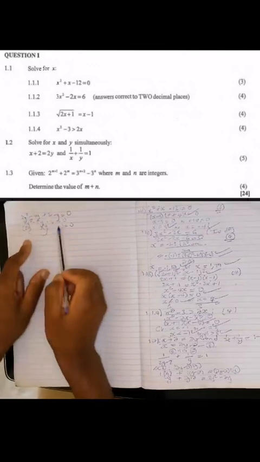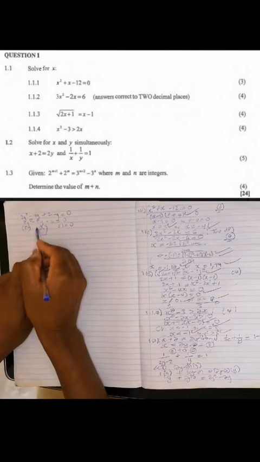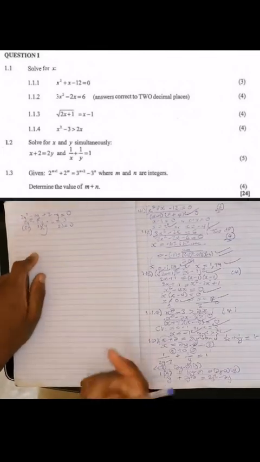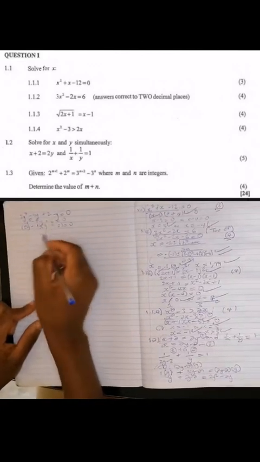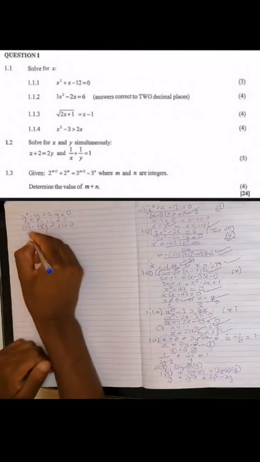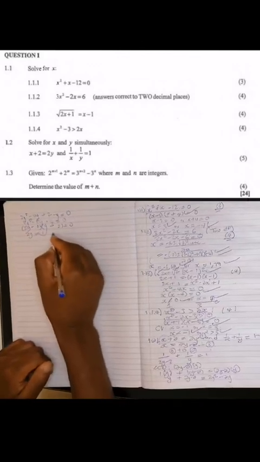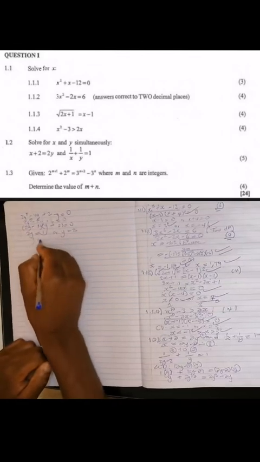Meaning that 2 multiplied by 2 will give us 4. And then 1 multiplied by 1 will give us 1. And then 4 plus 1 will be negative 5. And then we'll equate each bracket to 0. It's going to be 2y is equals to 1, or y is equals to 2. Divide by 2 both sides, going to be y is equals to 1 over 2.